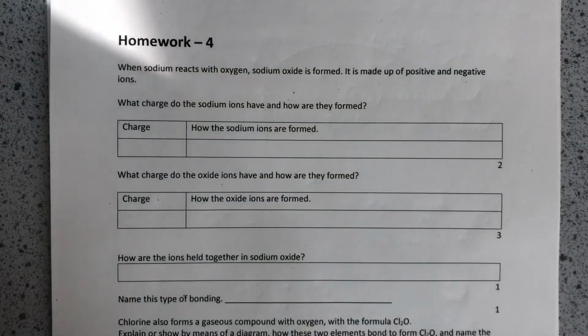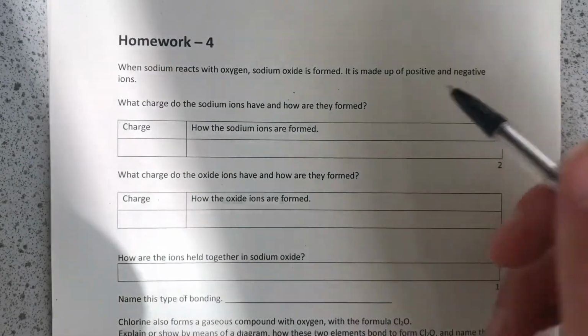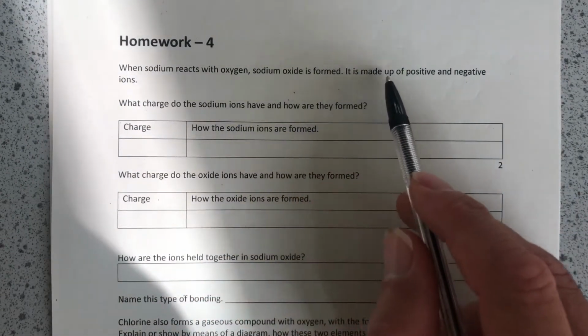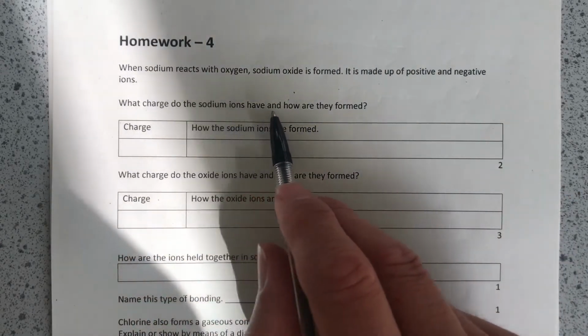We've got Year 11 homework 4 here. It starts off with the questions about ions and ionic bonding. First off, when sodium reacts with oxygen, sodium oxide is formed. It's made up of positive and negative ions. What charge do sodium ions have and how are they formed?